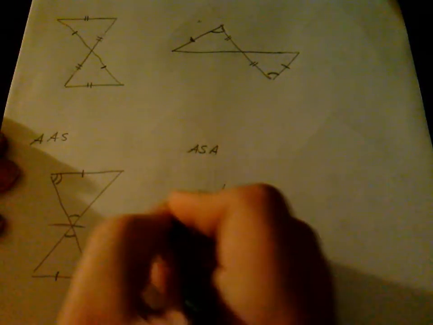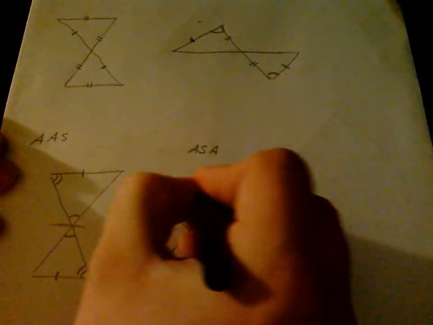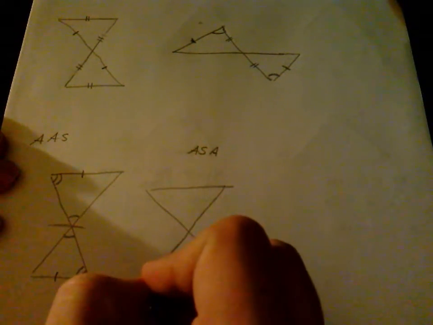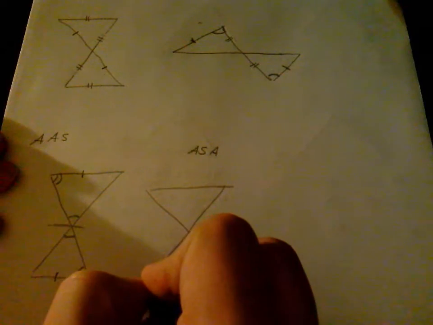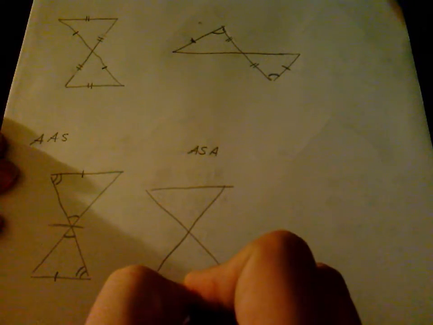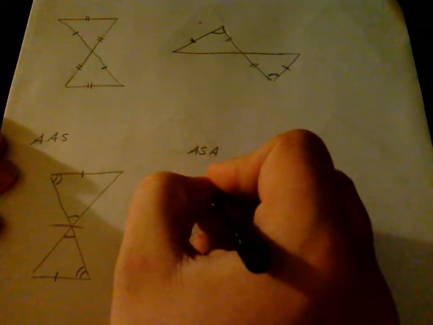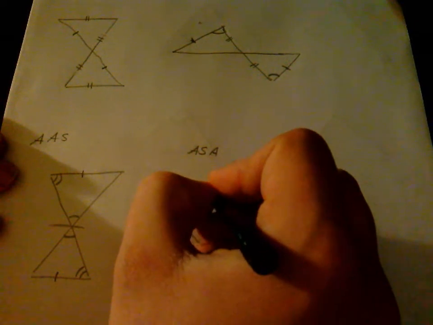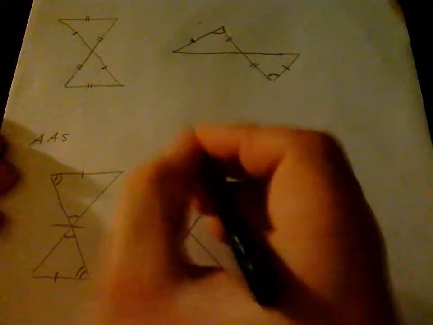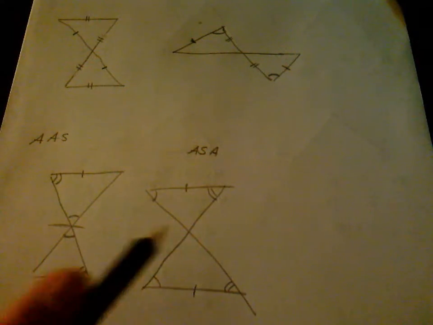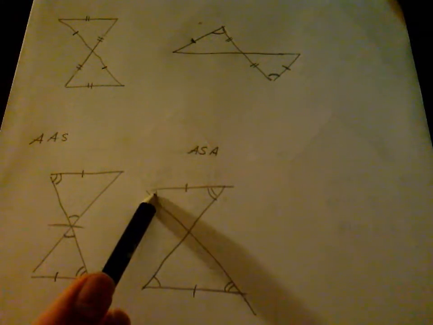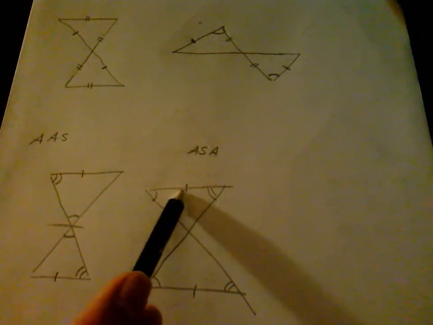So let's compare these two. So I had this. So this is not to be confused, because if you see here, you have two angles with a side in between.